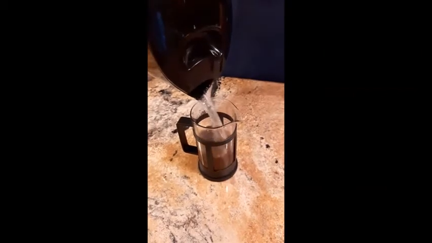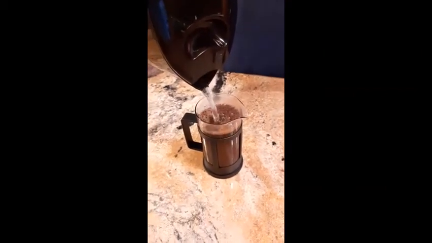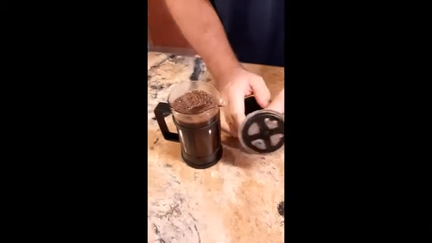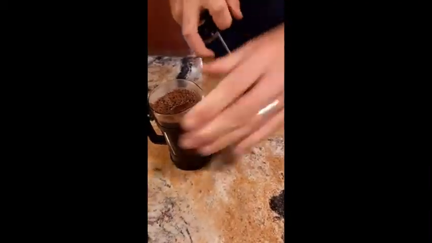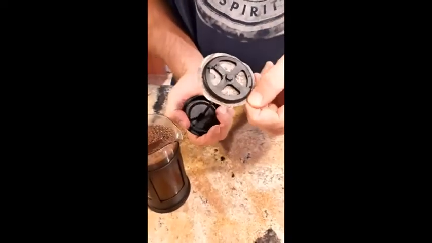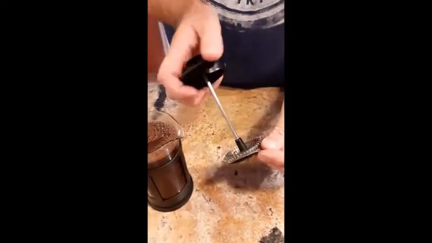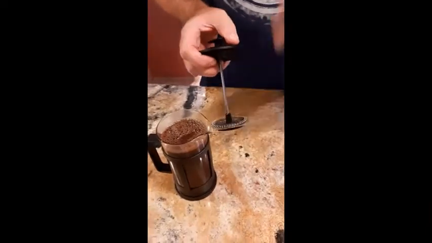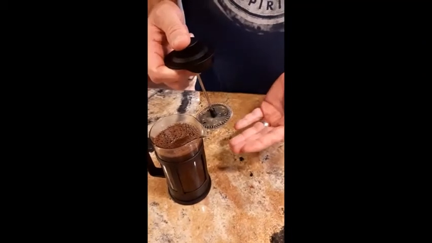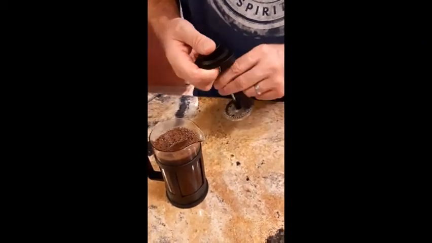We add some hot water. And then what we're going to use is this is called a plunger. This thing that we press down has a little sieve. So it has tiny little holes in it that allows the solids to be pushed down to the bottom and the liquid to rise to the top.